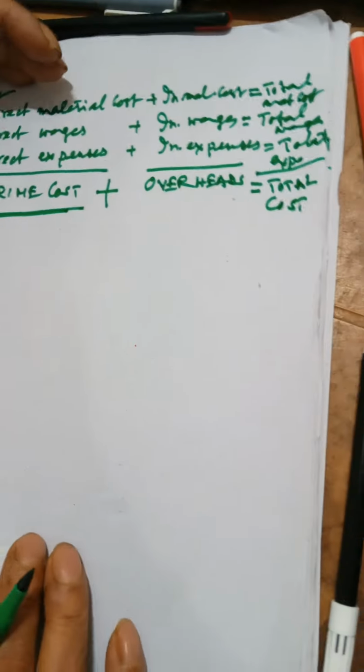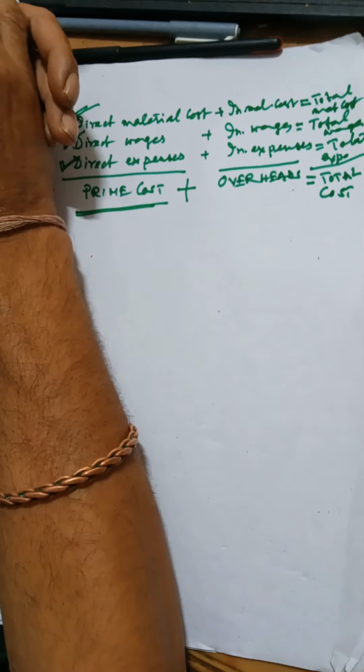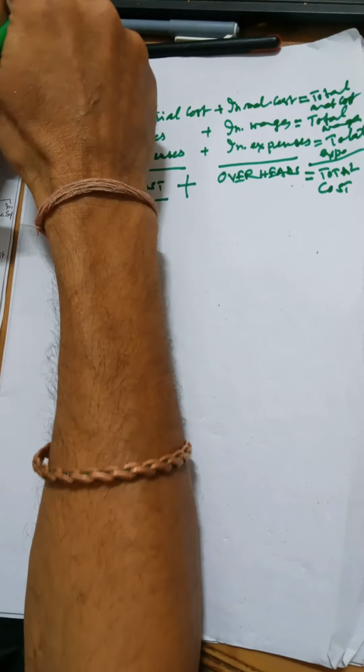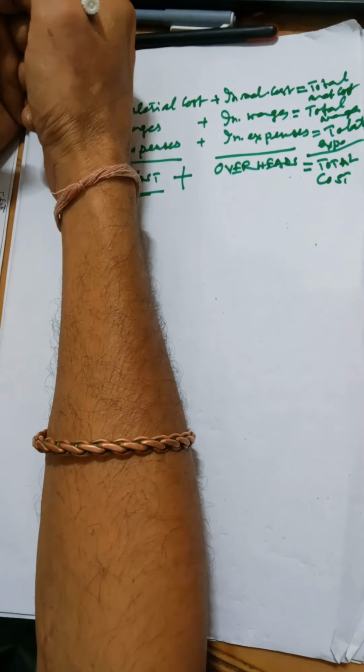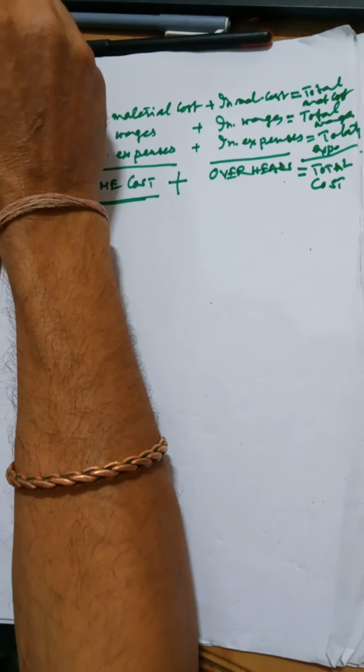Next, we come to overhead. Now, what is indirect material cost? Indirect material cost is the cost of those materials which are not directly related to output but needed for production.